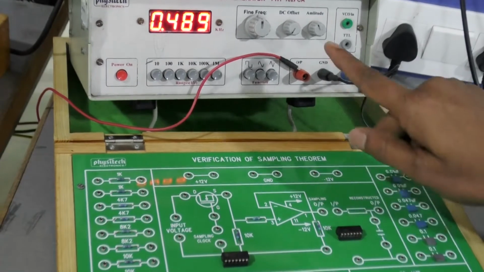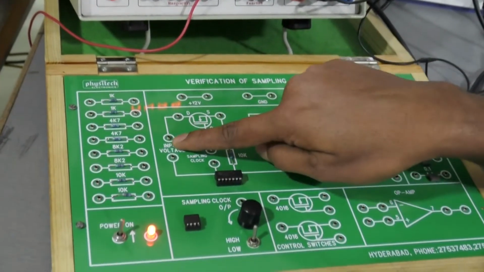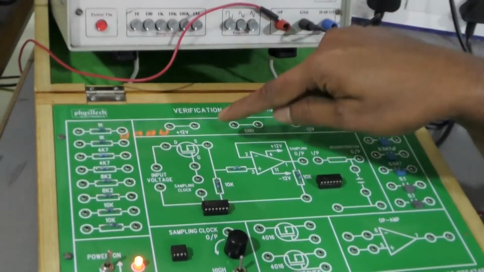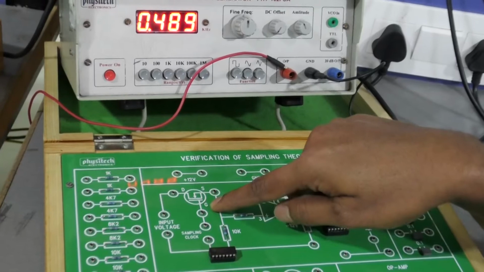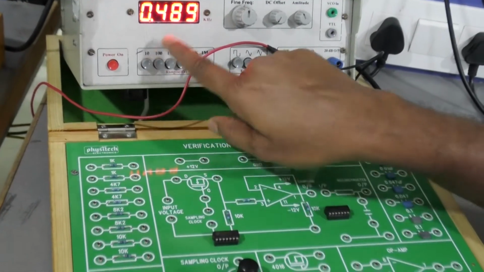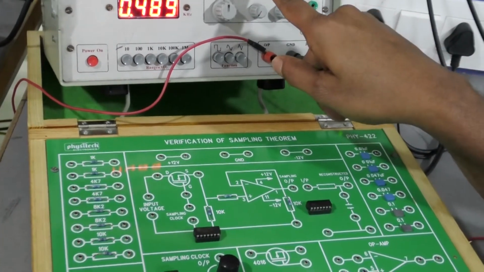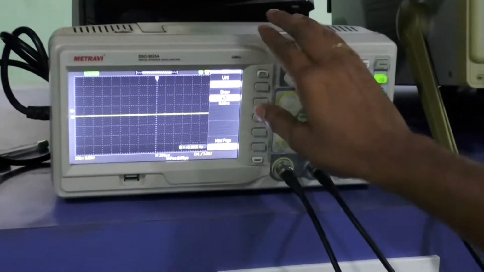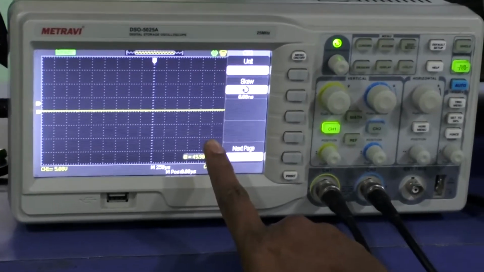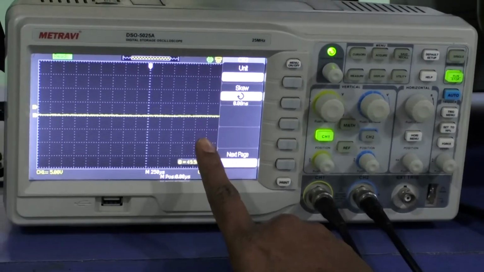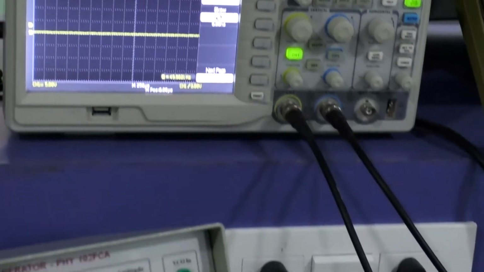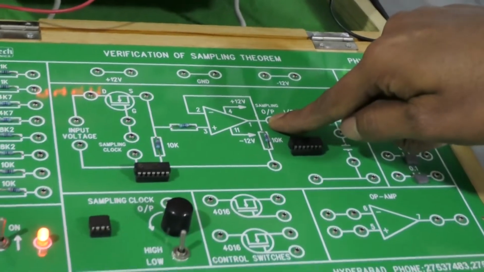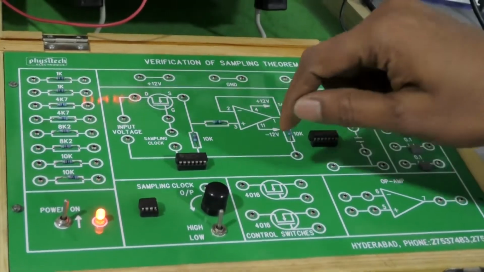Basically we have a continuous time signal as the input signal. As we already know, the first input of the sampling kit is the analog input taken from the function generator. Here this is the digital CRO. In the digital CRO we have to measure how much analog input we give, and after applying the analog input voltage to the sampler circuit, we have to calculate the number of samples per that input voltage.